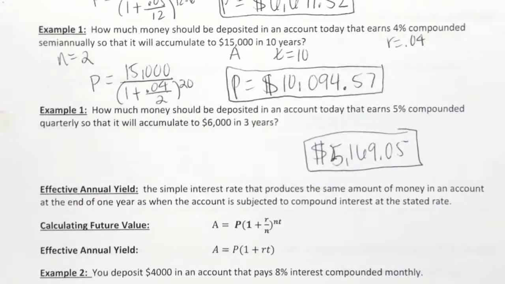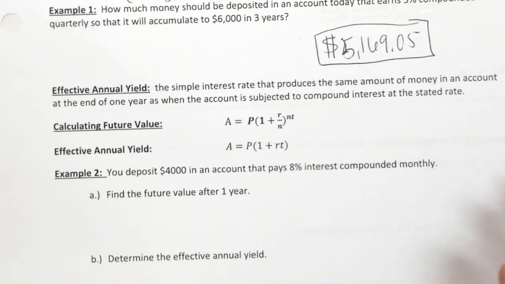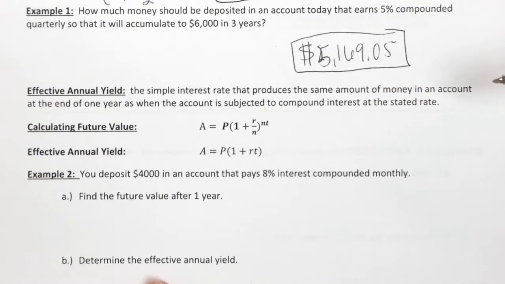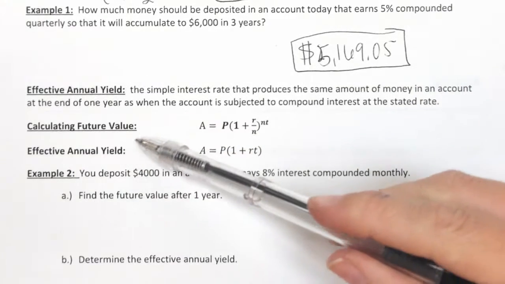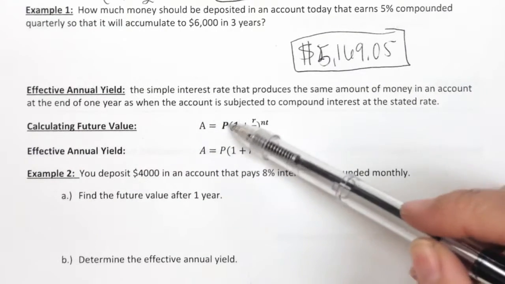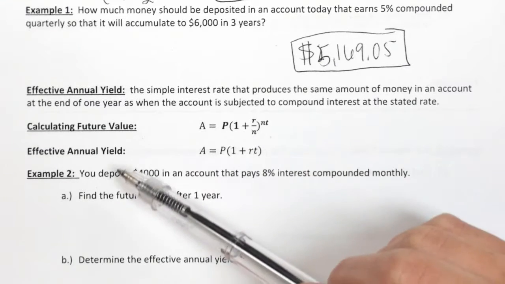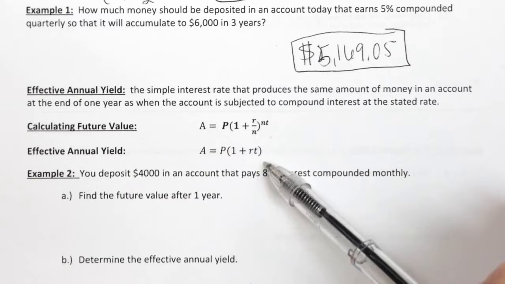Alright, so now we're going to talk about annual yield. Effective annual yield is the simple interest rate that produces the same amount of money in an account at the end of 1 year as when the account is subjected to compound interest at the stated rate. So here is the formula for calculating future value, which we did in 8.3 part 1. And then here is the formula for effective annual yield.